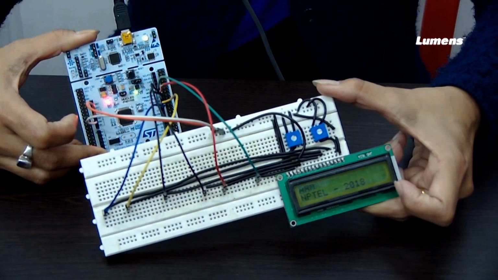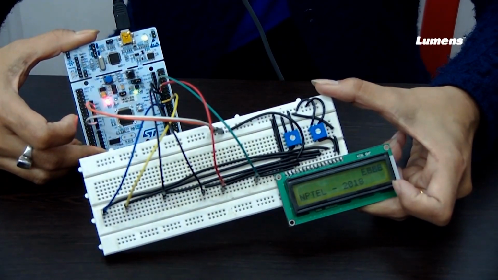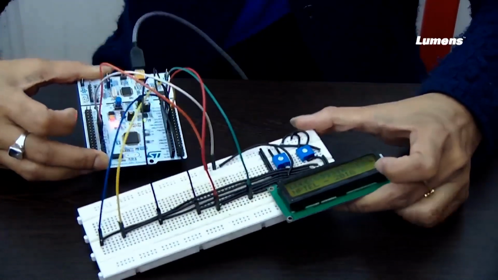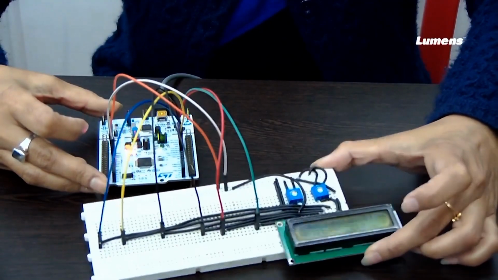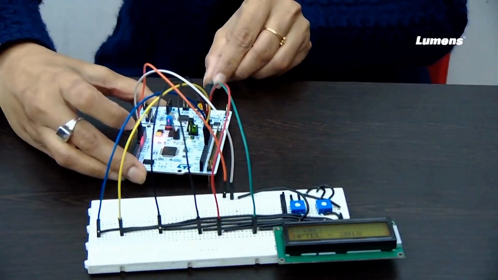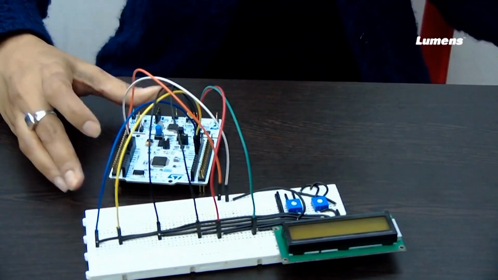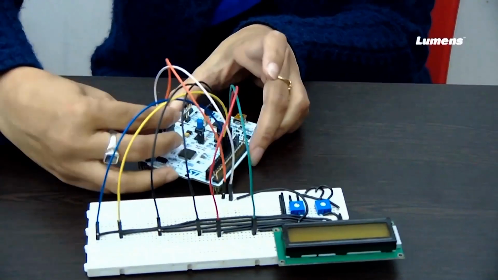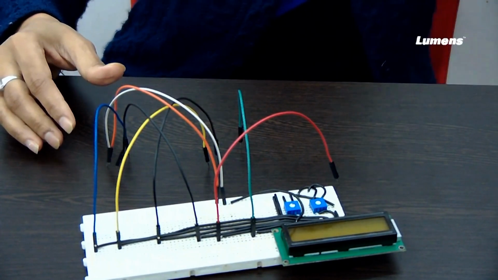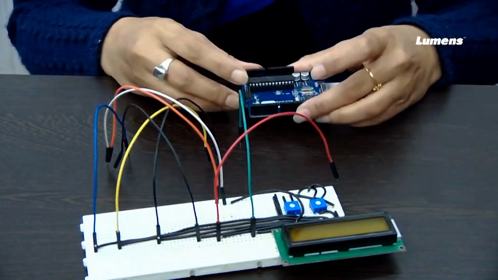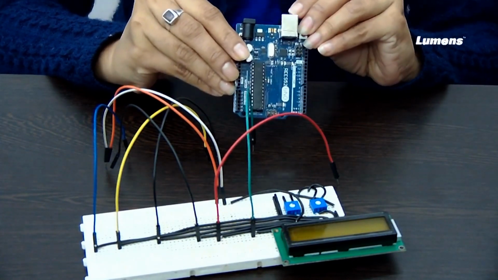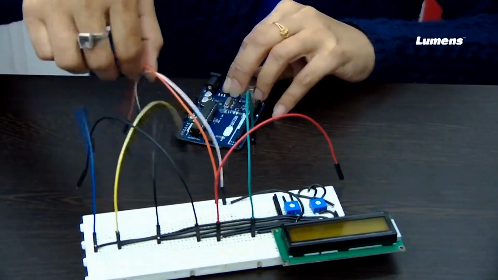So, this is how you can make numerous variety of changes in this particular LCD. I would also like to show you now the connection with the Arduino board. So, this is the connection with the STM board. Okay. So, now I will do the same thing with the Arduino board. So, this is the Arduino board which I have already discussed in detail.